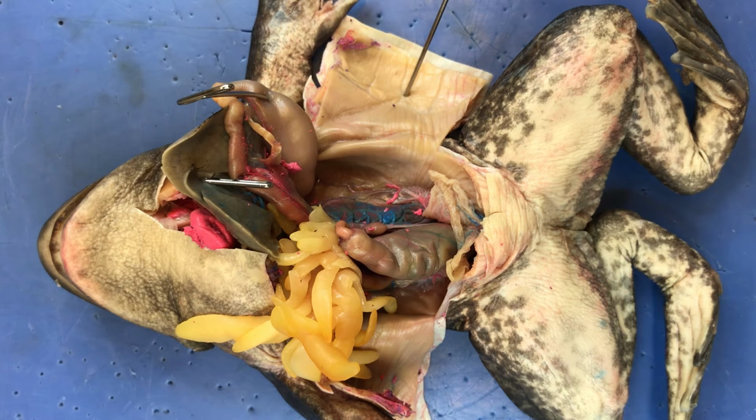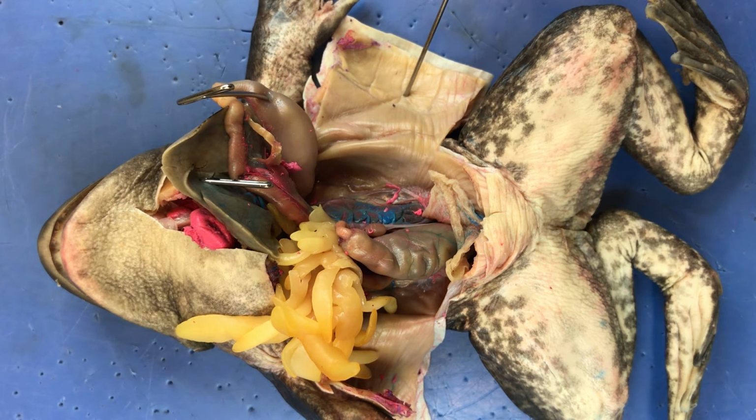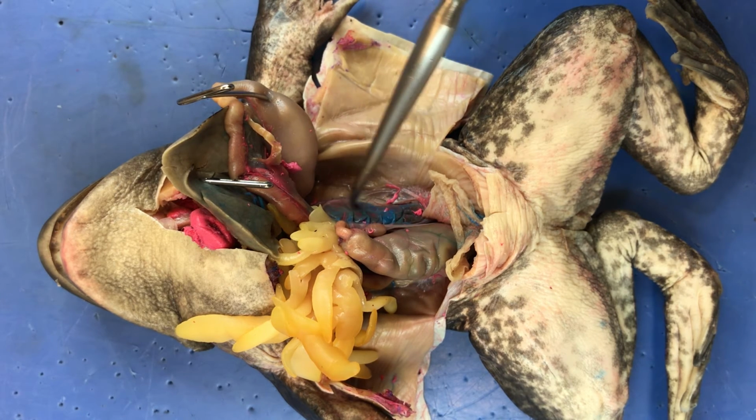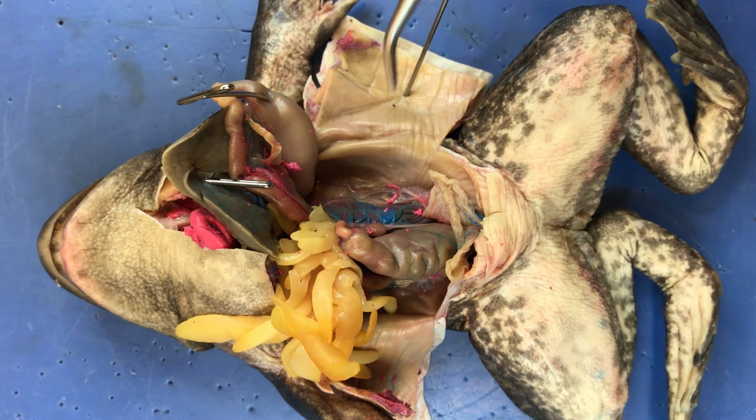The reproductive system of the male consists of paired testes. The left testis is seen here and produces sperm. That sperm travels through the anterior portion of the kidney and also enters the urinary duct and passes through a seminal vesicle, which is not visible here, and into the cloaca, where it then exits through the vent.